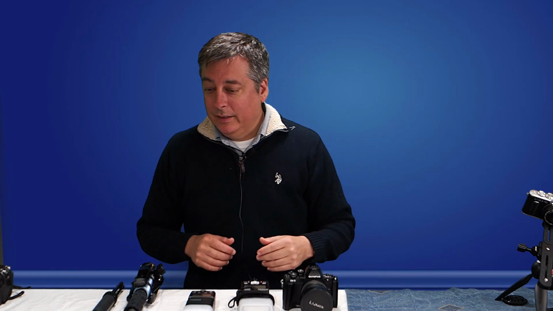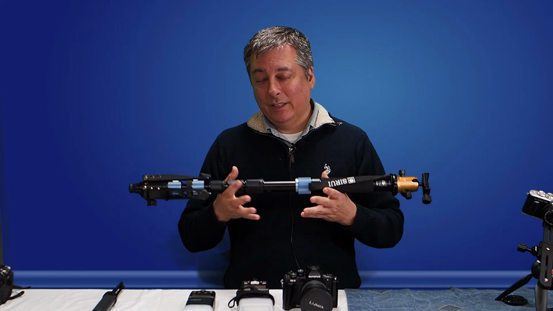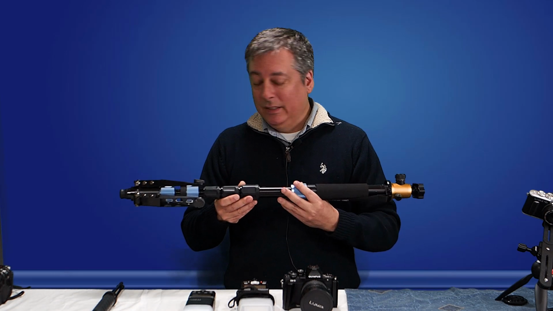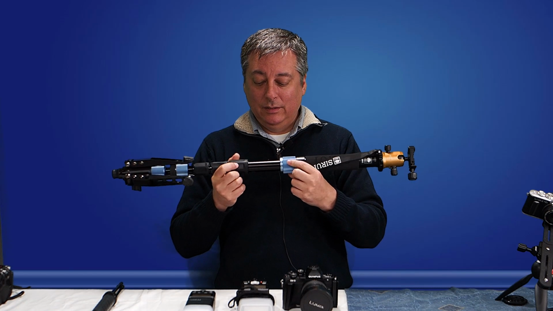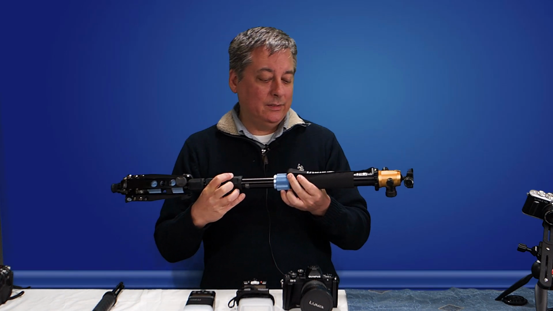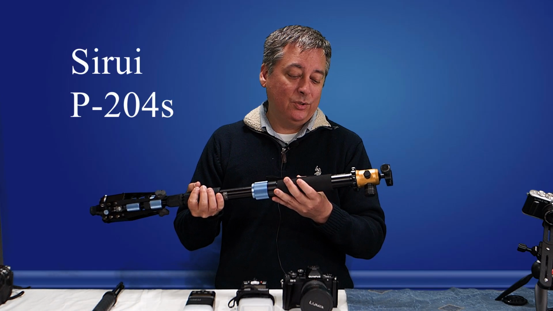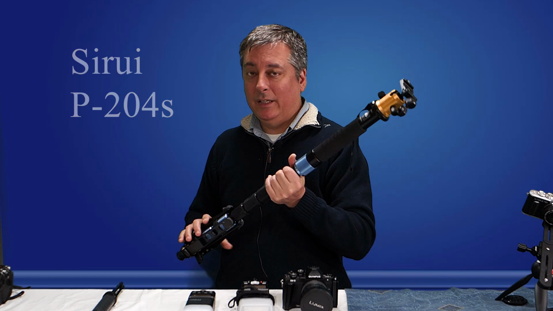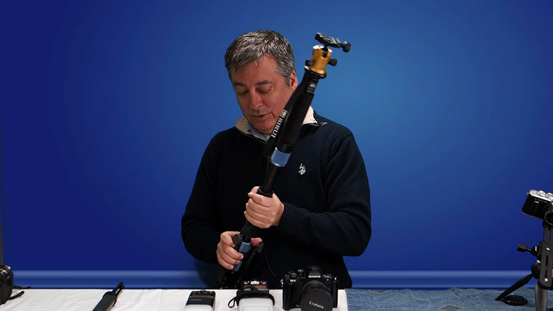Okay, and then now on the last shoot, I only had my video tripod with me because, like I said, I didn't really plan on going out that day. But I normally bring this. This is a Sirui, I don't know how to pronounce it, but it's model number P-204S, and it's a pretty heavy-duty tripod. I got it originally for my Nikon gear because I needed something very sturdy.